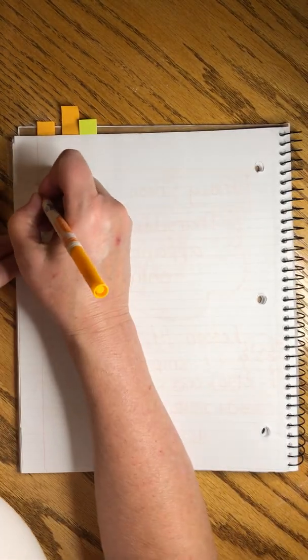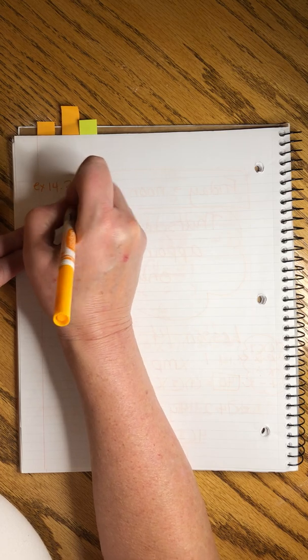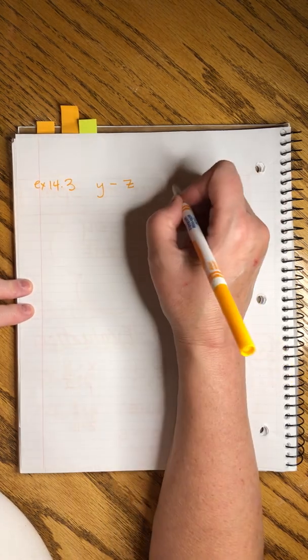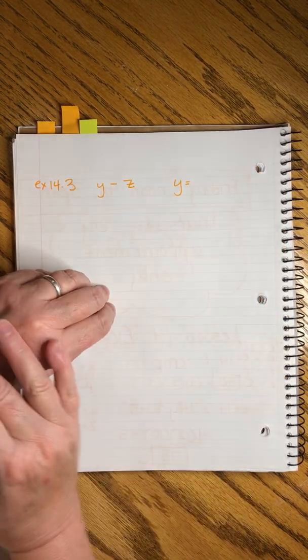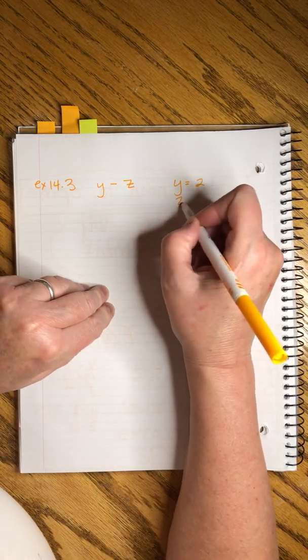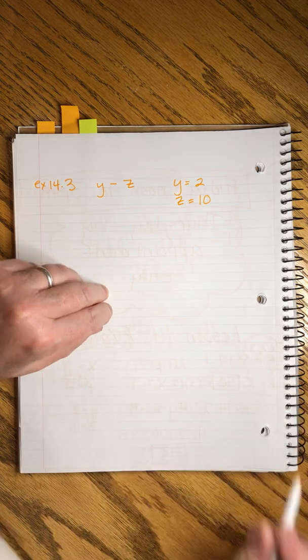Example 14.3. Evaluate y minus z if y equals 2 and z equals 10.